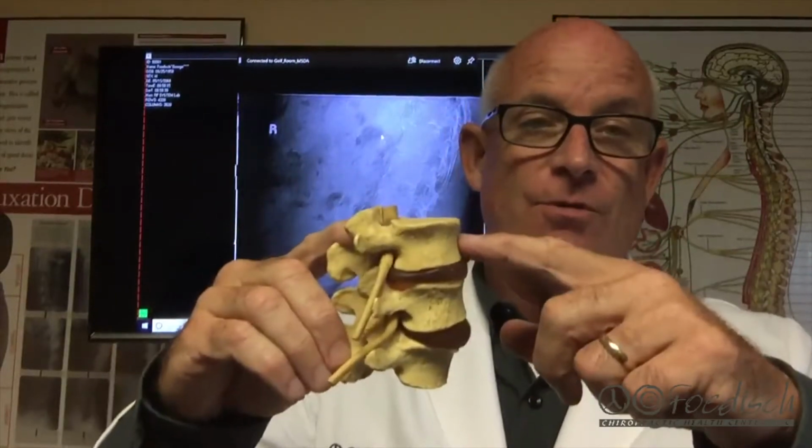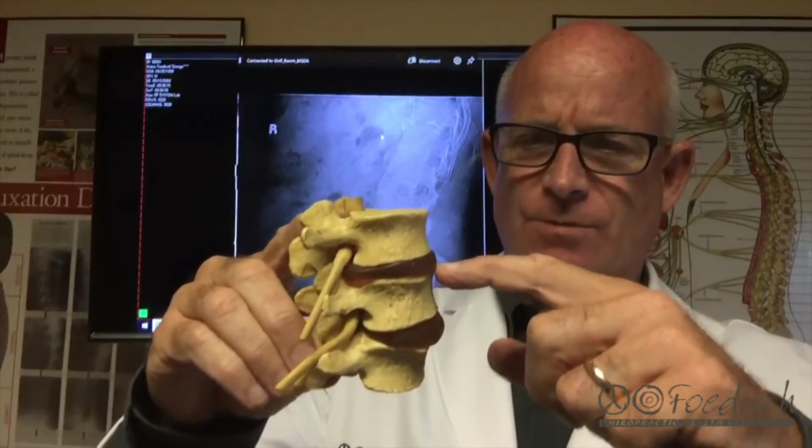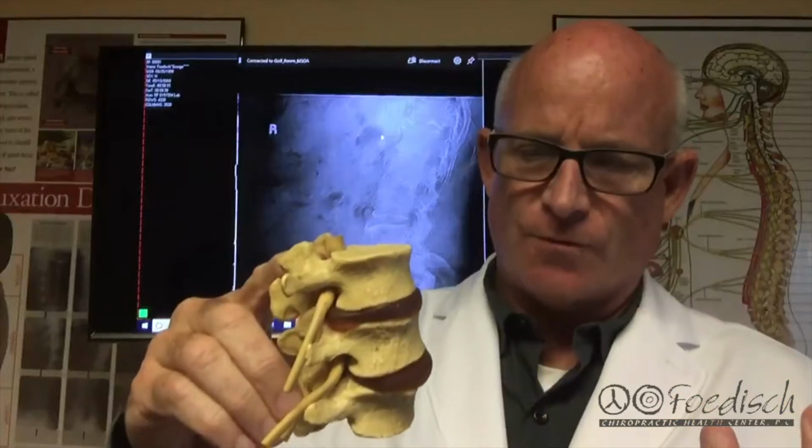I call it a brick in a building. It's supposed to hold up your building. It's supposed to hold up you. Supposed to hold up your body. The cushion is the disc. You've heard about herniated discs, prolapsed discs, slipped discs. That's what it kind of looks like. That's where it is. It's between the vertebrae to absorb force.